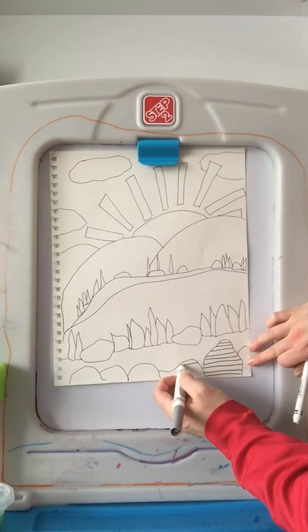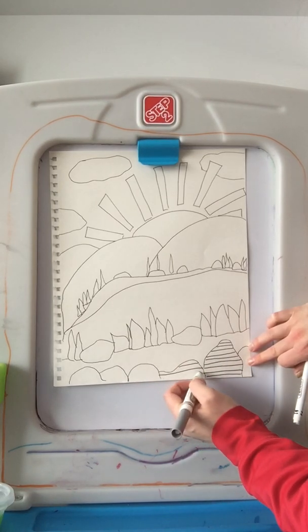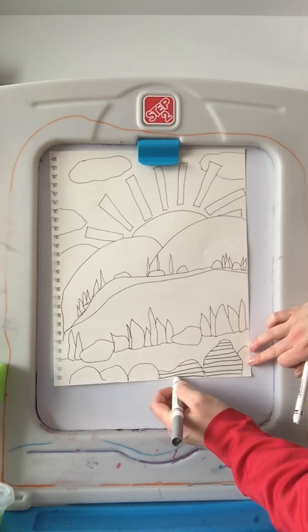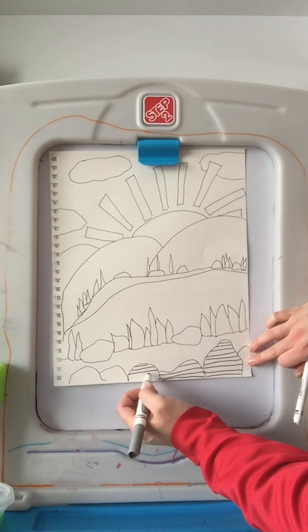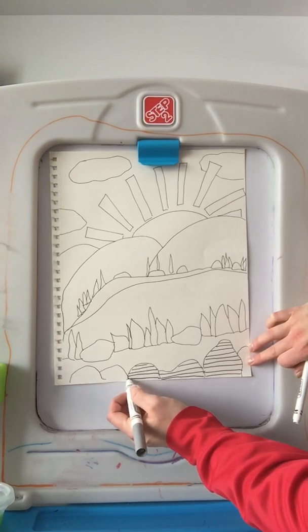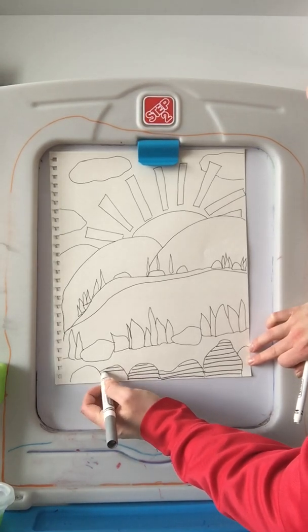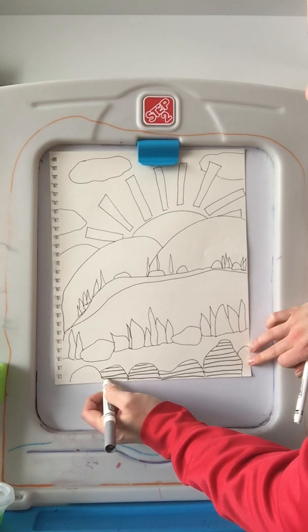And I'm going to do that for all of my rocks because I want to let whoever's looking at my art know that these are the same objects. So I'm going to use the same color, the same pattern for each rock.